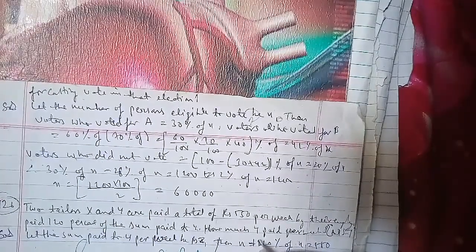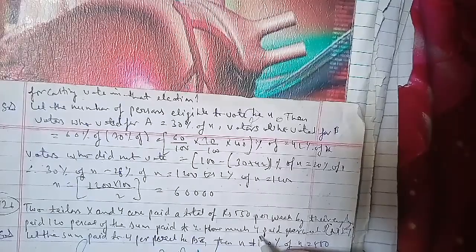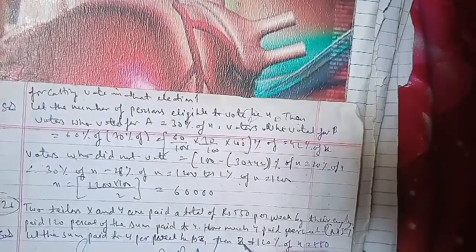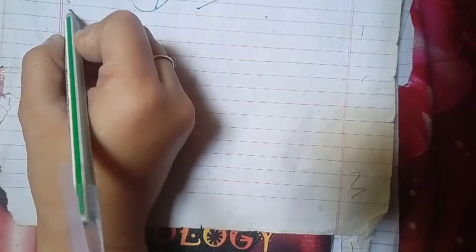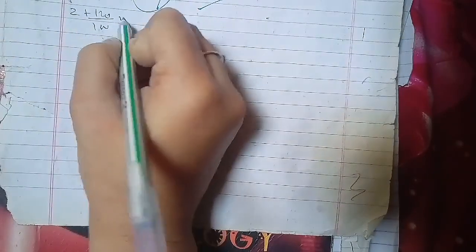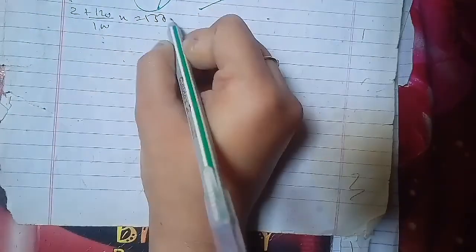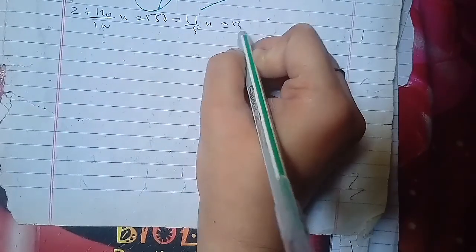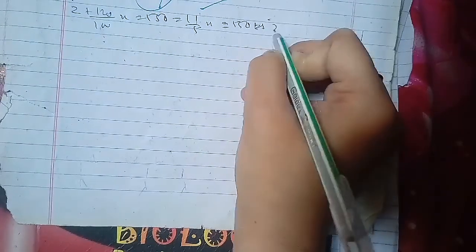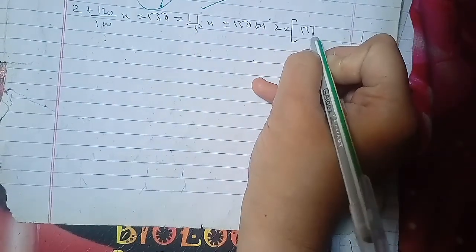So for the same, that will be z plus 120 upon 100, x equals 550, equals 11 upon 5x equals 550, which means z equals 550 times 5 upon 11. 11 fives are 55, and 0 5 5 is 25, that is 250. We have your answer: 250 will be the right answer to this question.